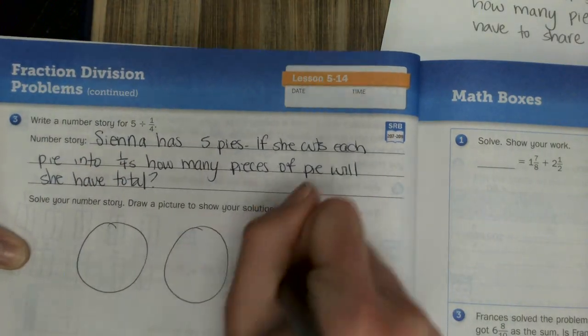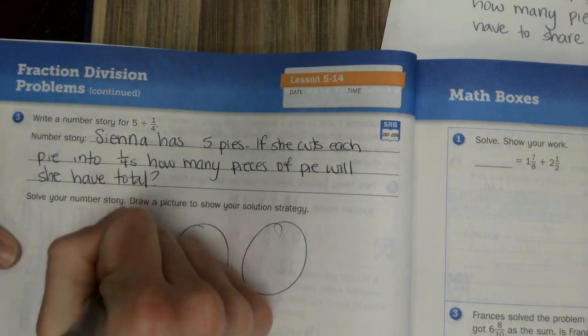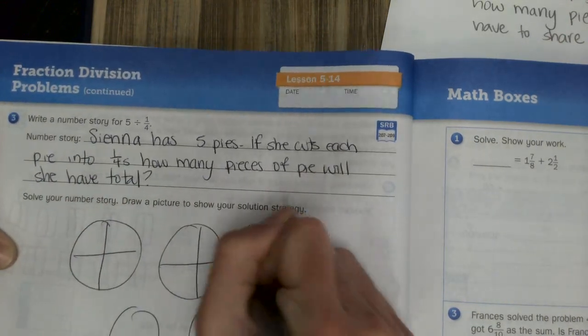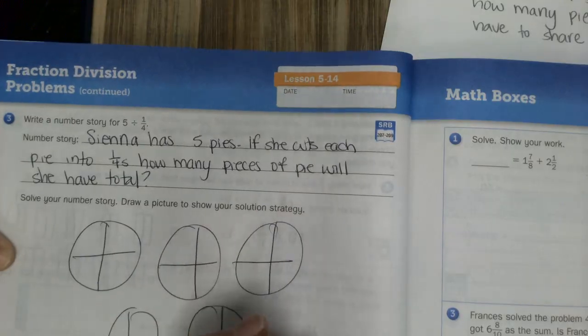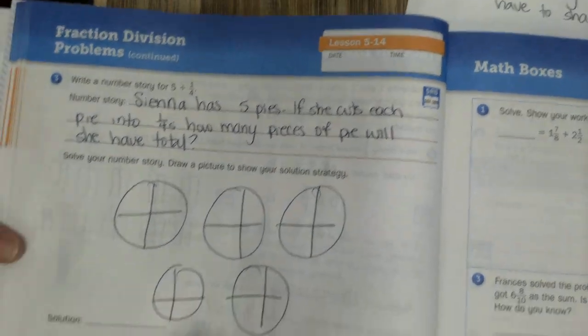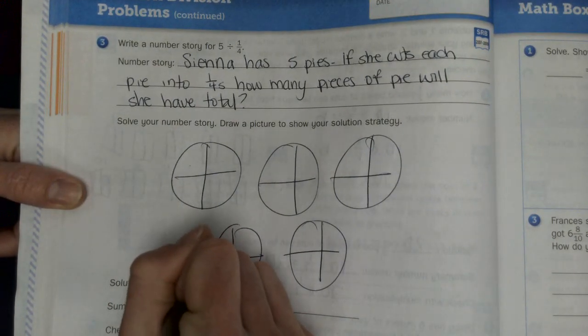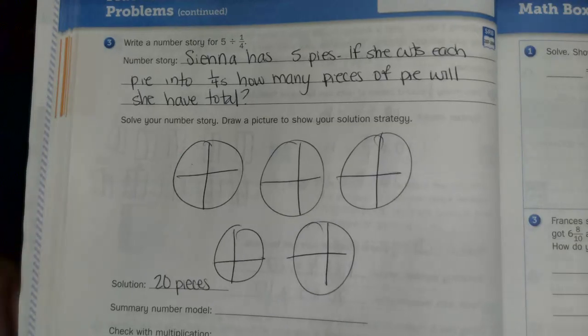I've got 5 pies, and I'm splitting them in fourths. 1, 2, 3, 4, 5, 6, 7, 8, 9, 10, 20. 20 pieces. I'm being specific.